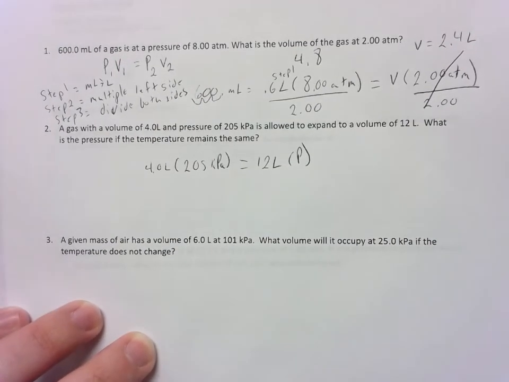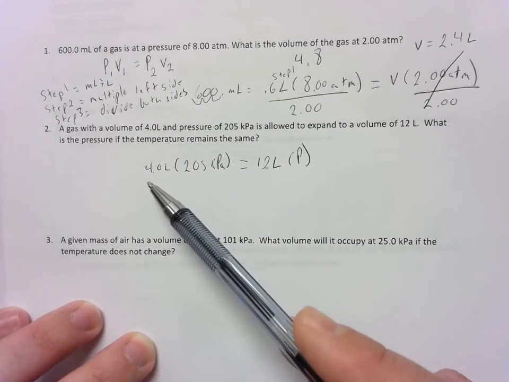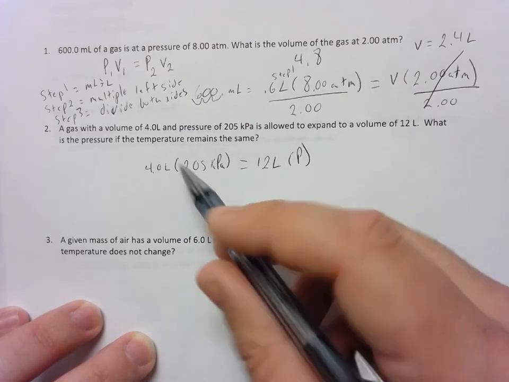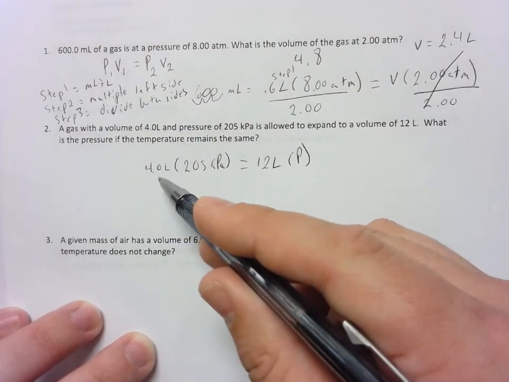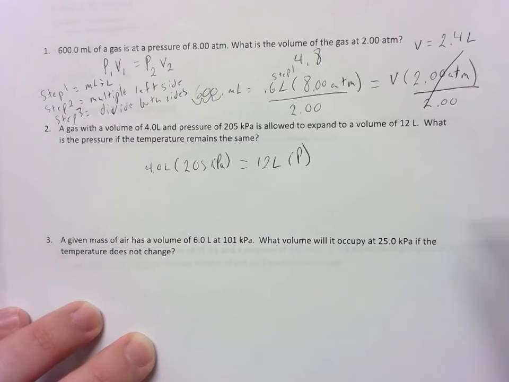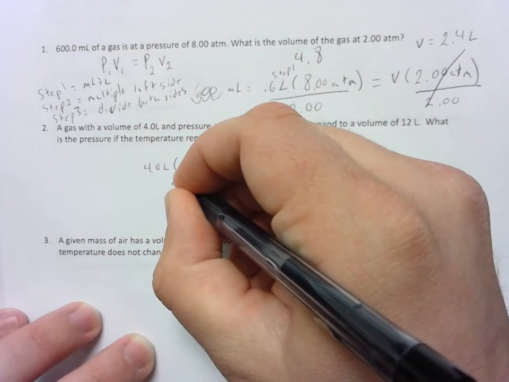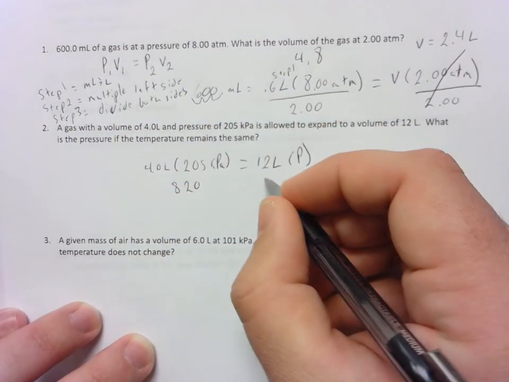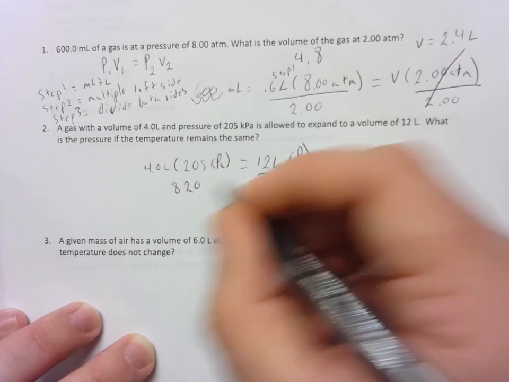So step 1 is done for us already. It's not in milliliters, it's already in liters. So all we're going to do is multiply 4.0 times our 205 kilopascals, or pascals. So that gives us 820 and then we'll divide both sides by our 12.